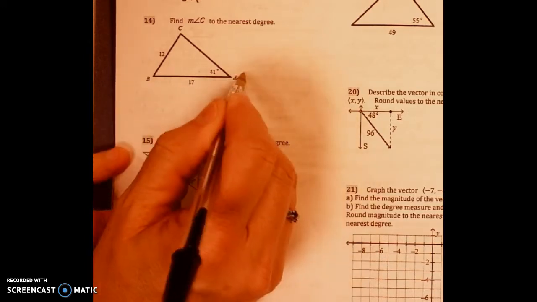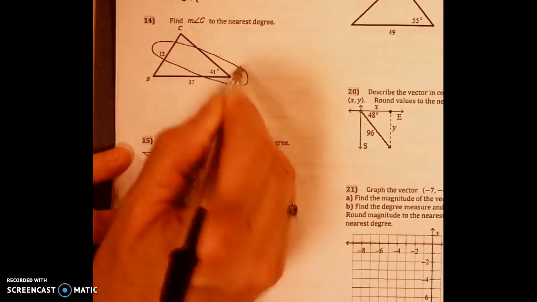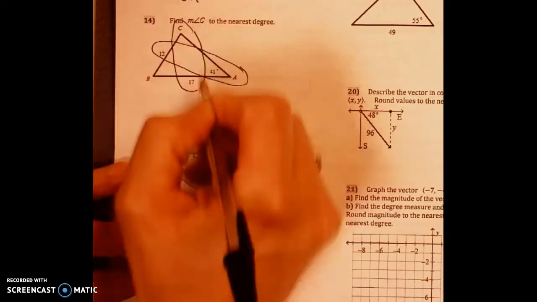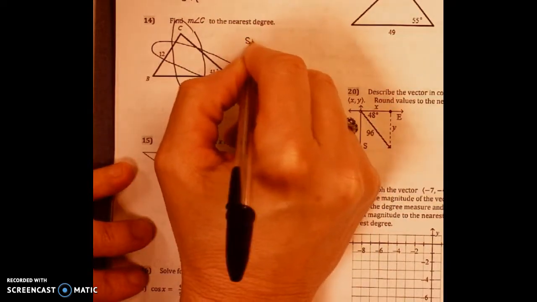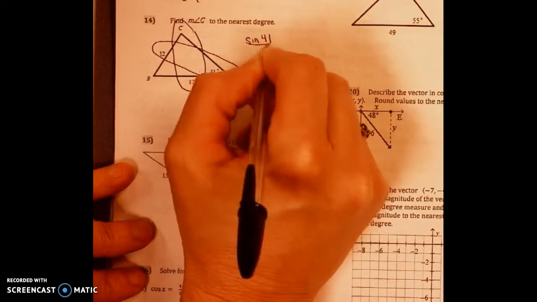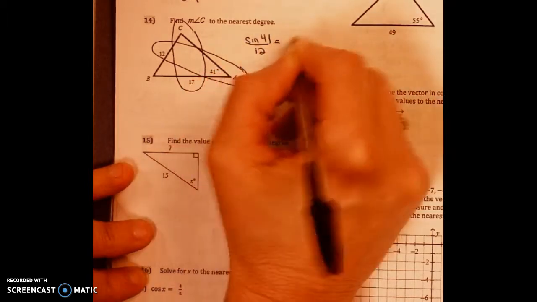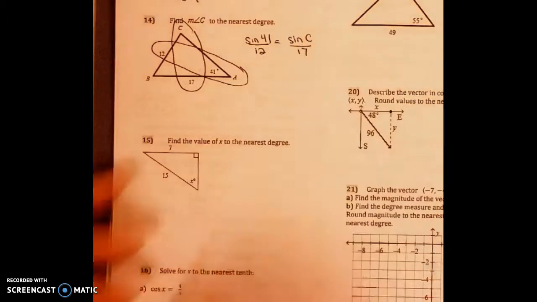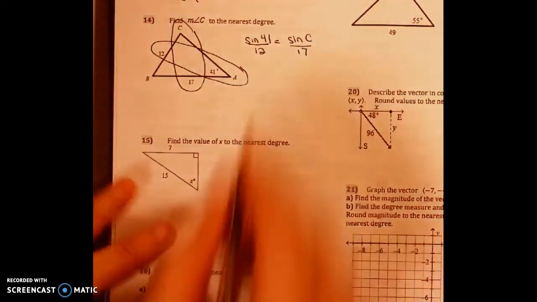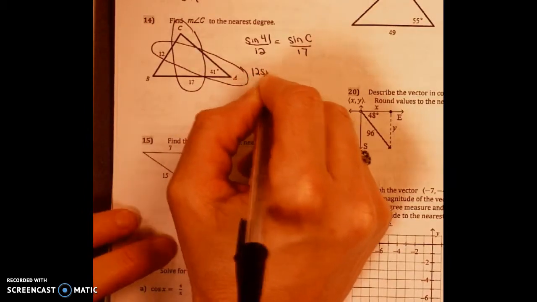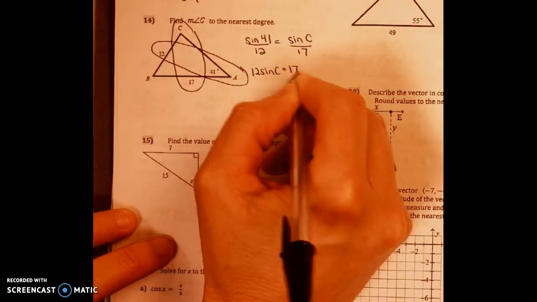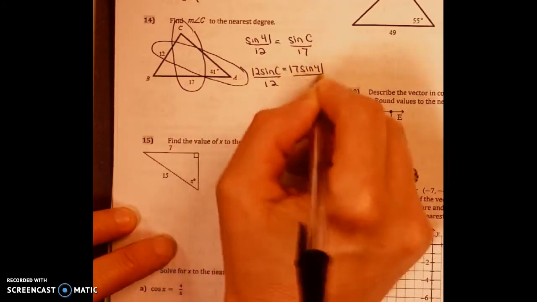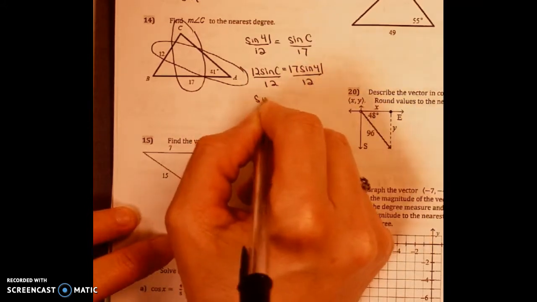of sine. So if you take a look, I have this angle with its corresponding side. I'm looking for angle C, and I have its corresponding side. And we said the ratio of that angle divided by its side is constant between the sine of another angle divided by its side. So we're going to cross multiply. We have 12 sine of C, 17 sine of 41. We need to eventually get C by itself.